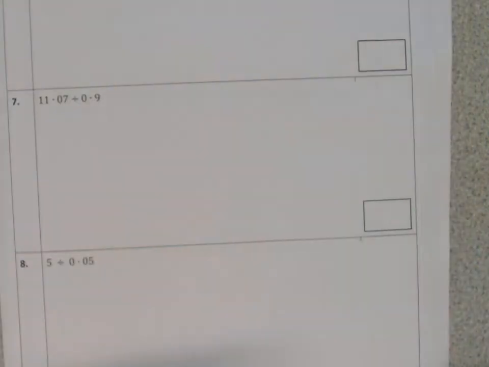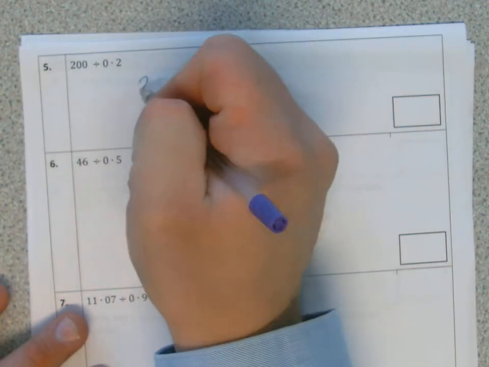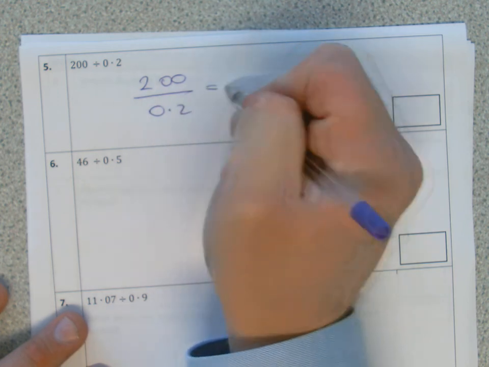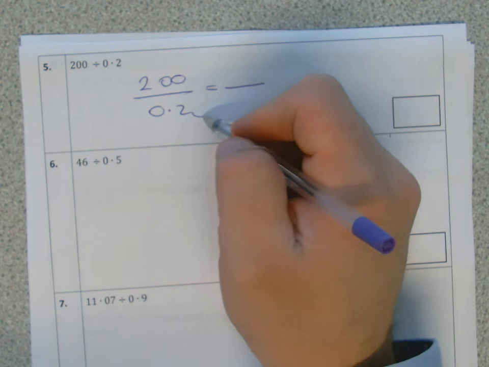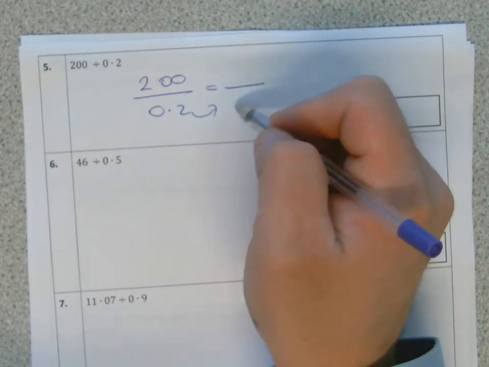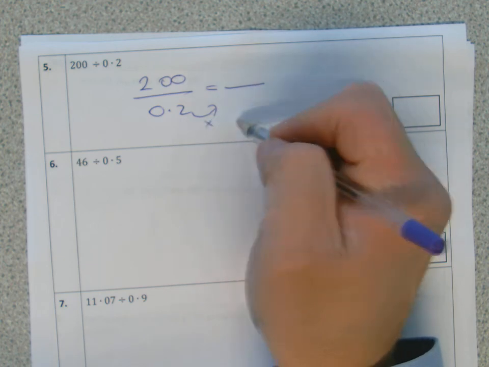Now, if you didn't quite get that, I've got a couple here which are similar. Now, in this case, again, you're dividing by a decimal, so you might not be sure how this works. So write as a fraction, and then let's find an equivalent fraction. Let's scale this up. We could times this by something, couldn't we? What could we times that by to make it a whole number? It's up to you. You could times it by 10.